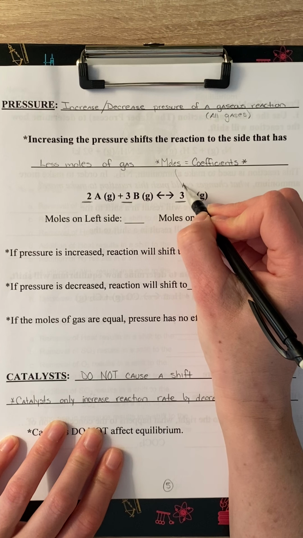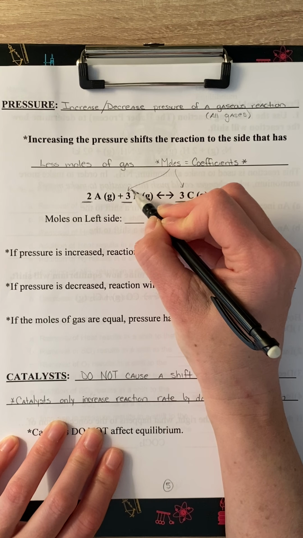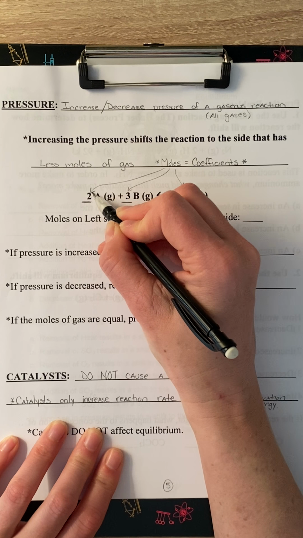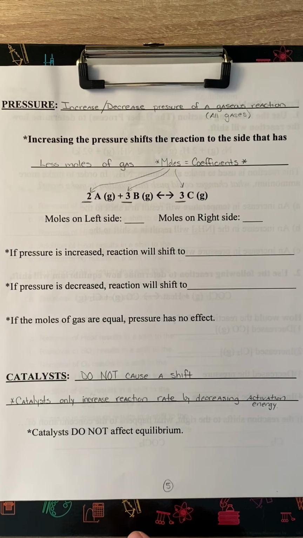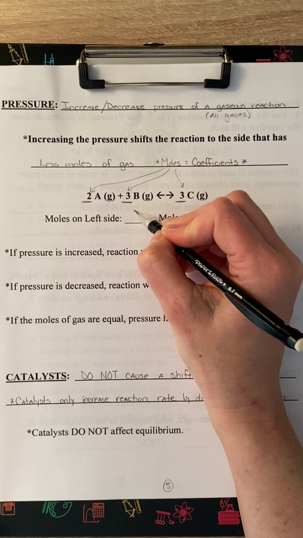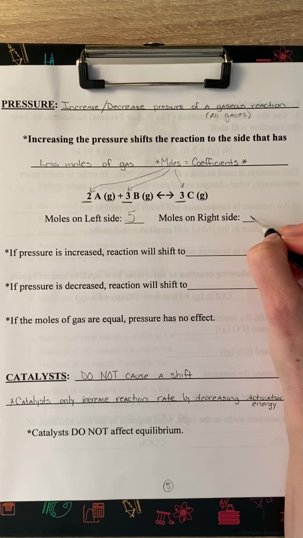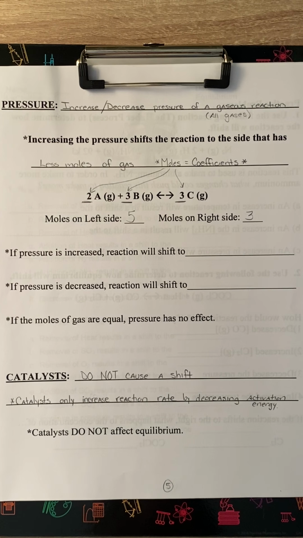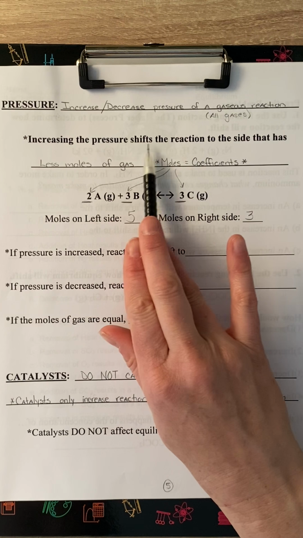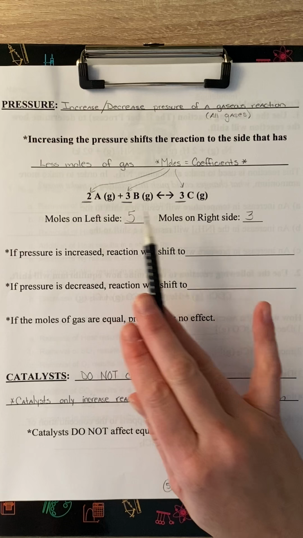So right here, and right here. Those are your moles. Okay, remember we did mole ratios and balancing equations and all that. So now we're going to add up the moles on the left side of the reaction and the moles on the right side of the reaction. All right, so again, the rule is increase the pressure, shift to the side that has the less moles of gas. Well, I have 5 and I have 3.